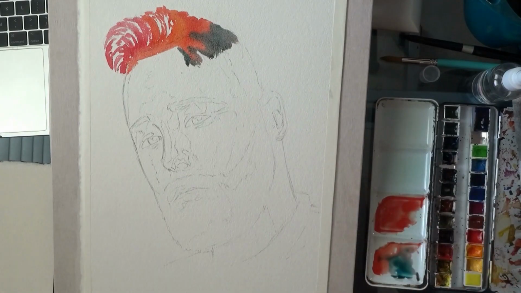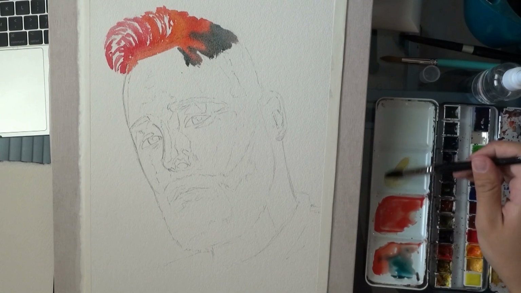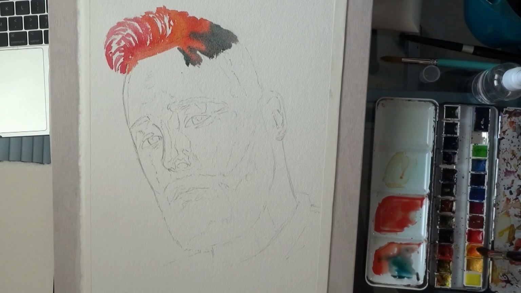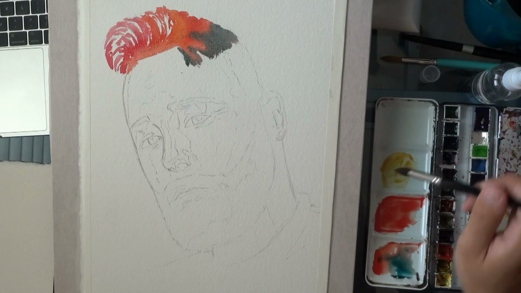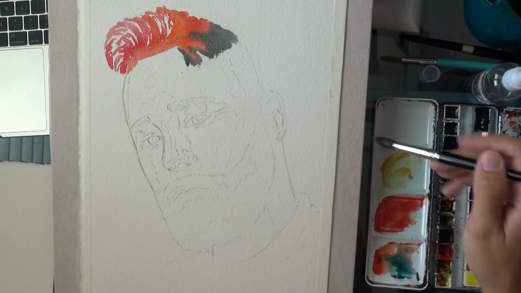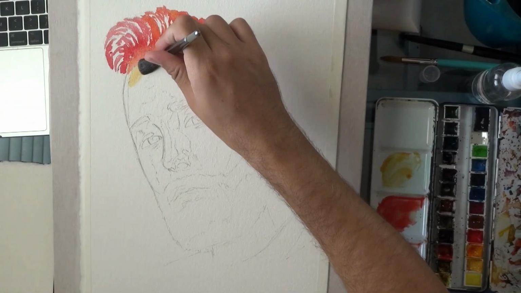Okay, some information about the tools I'm using. So I'm using a Saunders Waterford paper. This one is the cold pressed, so you can see some texture. The brush is a Raphael kind of mop brush, but it can come to a tip, so to a point, so it is a good one.